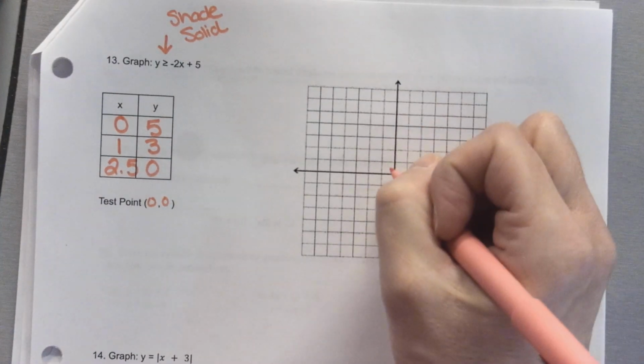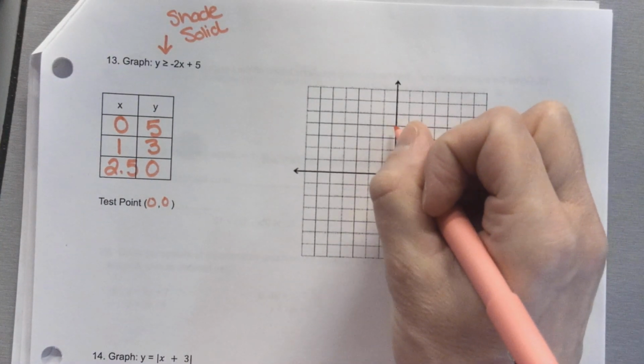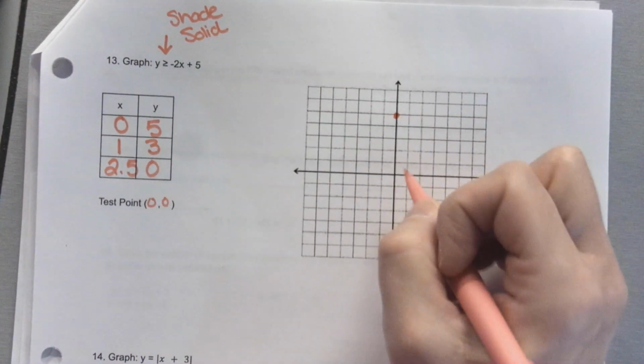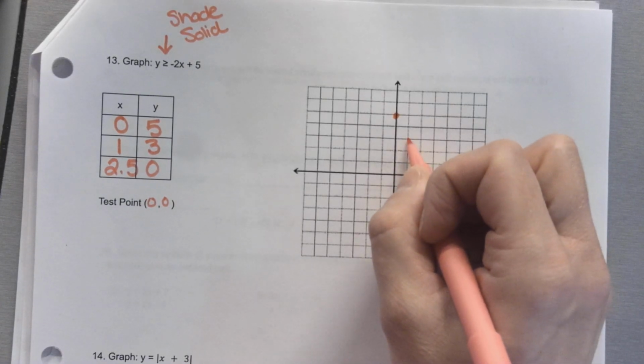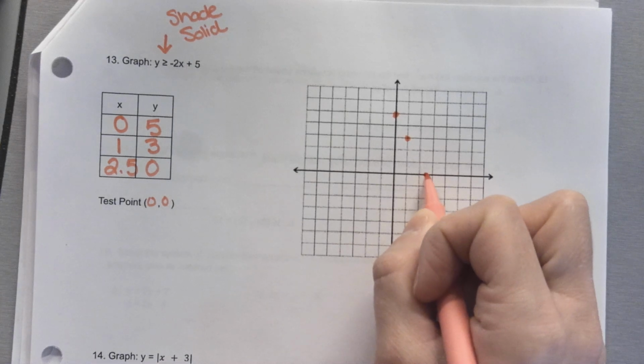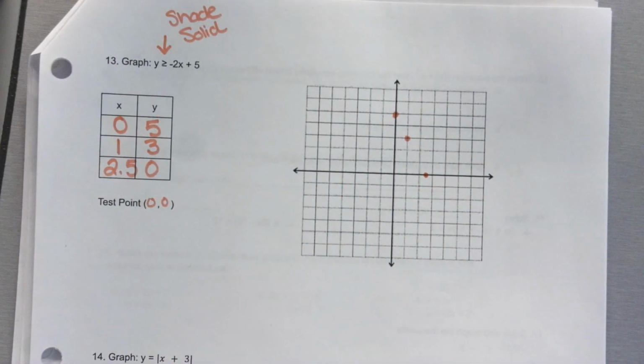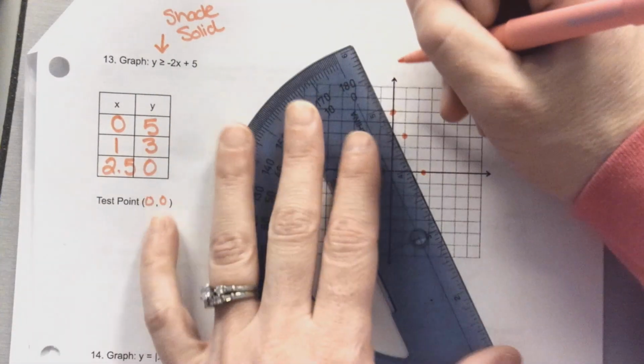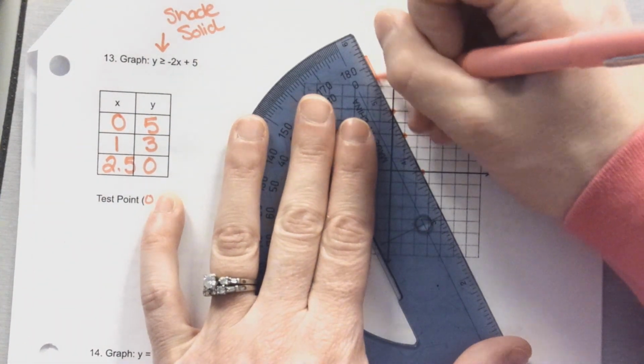All right. Over 0, up 5. 1, 2, 3, 4, 5. Over 1, up 3. 1, 2, 3. And then over 2.5, but up 0. Now, when I draw my line, I'm drawing it in solid, right? We talked about that a minute ago. Okay.